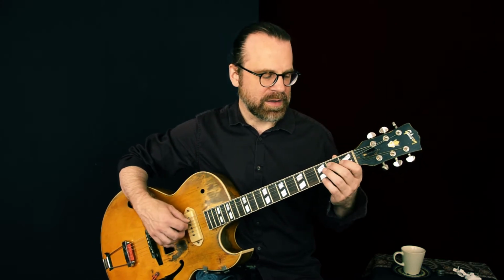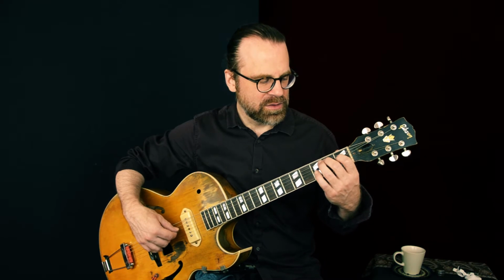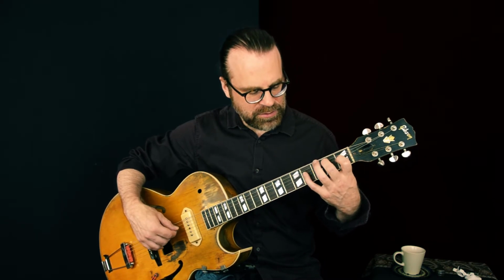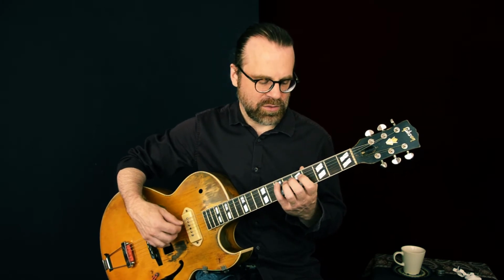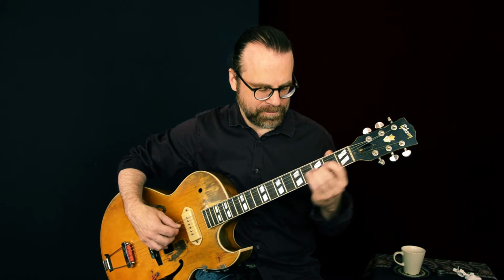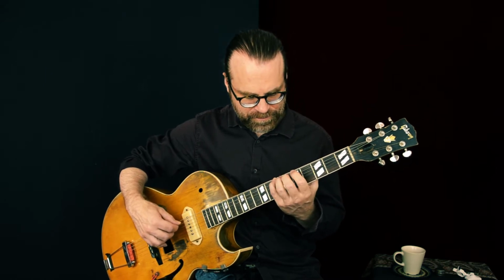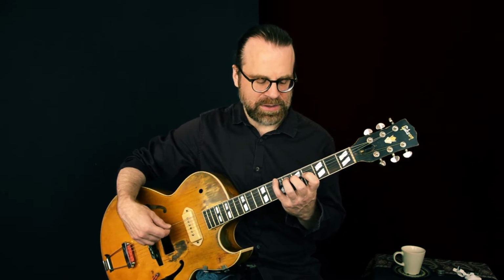So it's like B, D sharp, F sharp, and then another third to the A. Adding up thirds also implies that we now have a four-note structure. It's like B dominant seventh, but at the same time we have another triad.